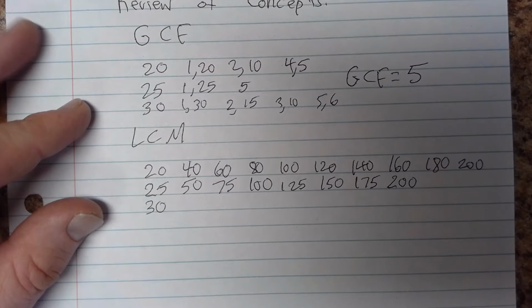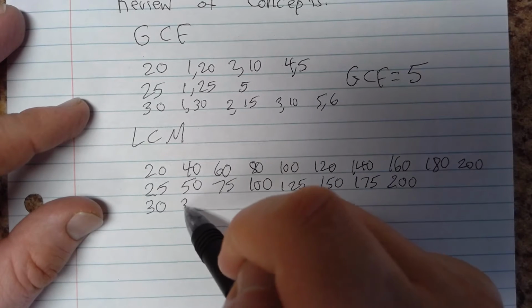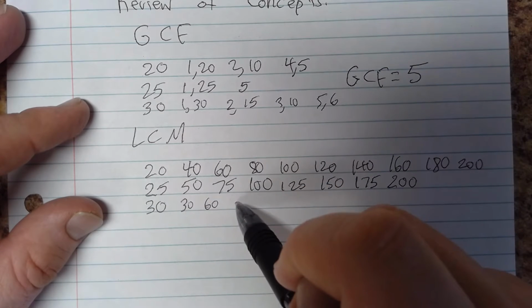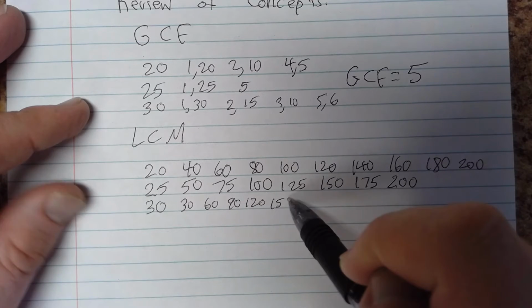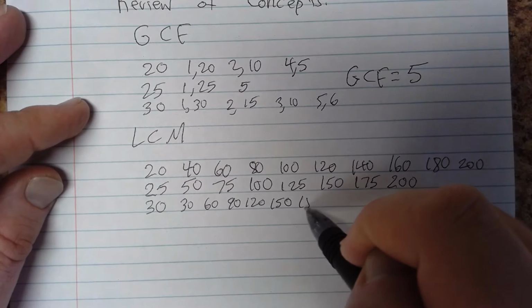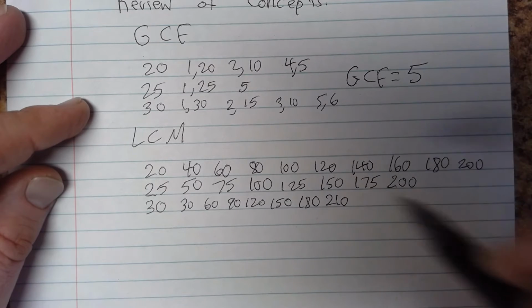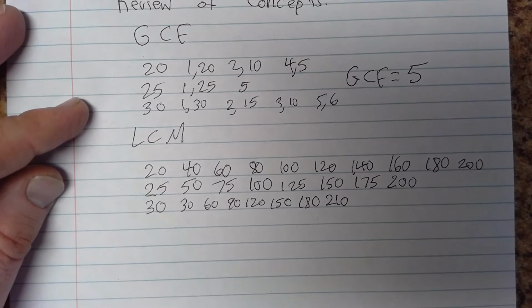Let's see where we can get with the 30. 30, 60, 90, 120, 150, 180, 210. So we've got them all to the same point, and we still don't have a common multiple here.